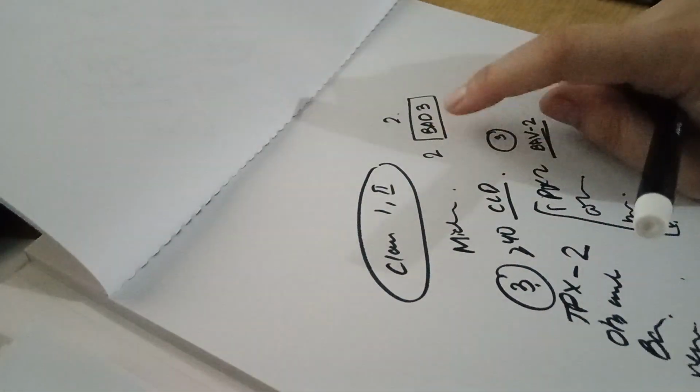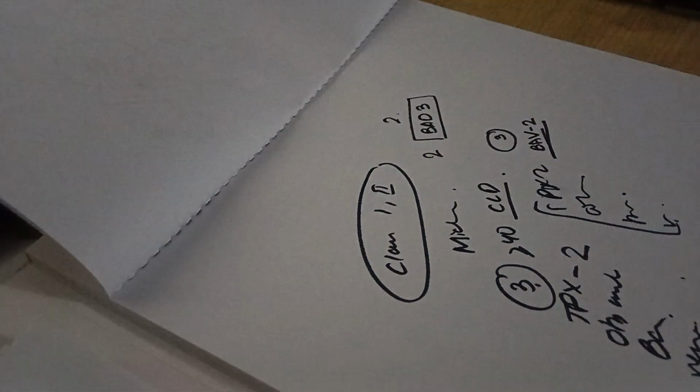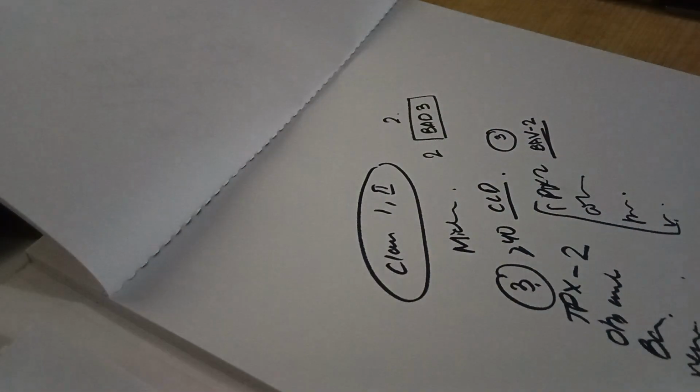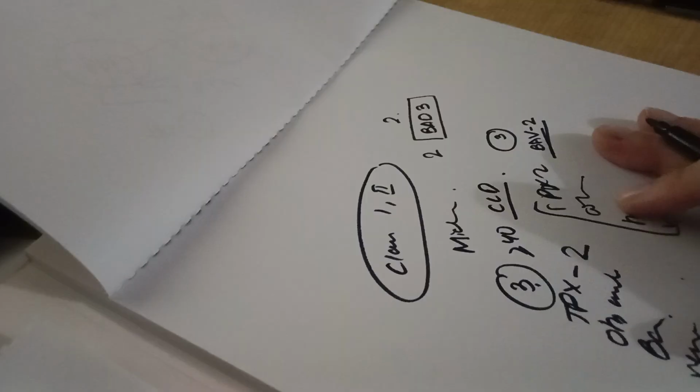Bad is good. It's a good mnemonic because bad is good. Tell her that it's a bad situation. Remember that. But in BAV it doesn't make sense. So BAV 2. Just memorize it.